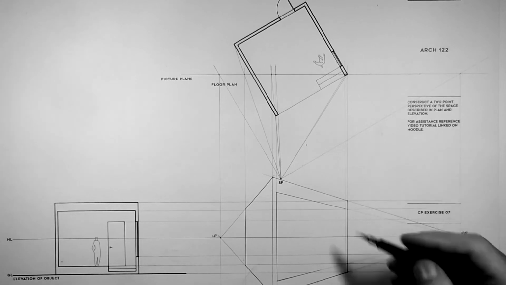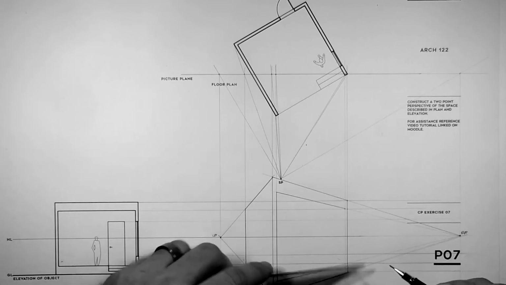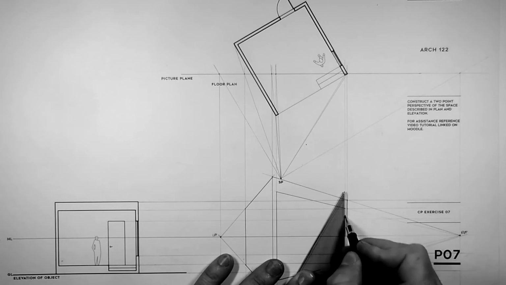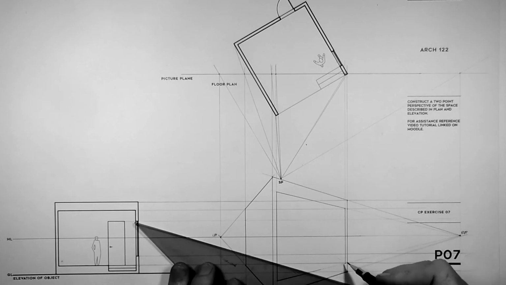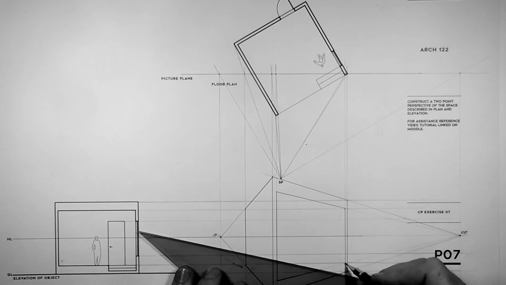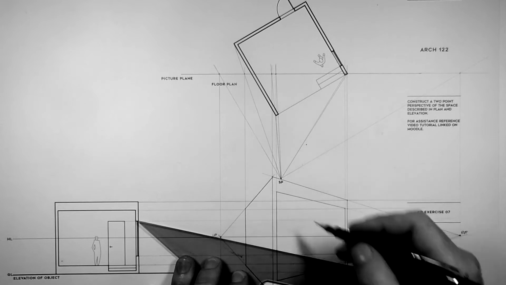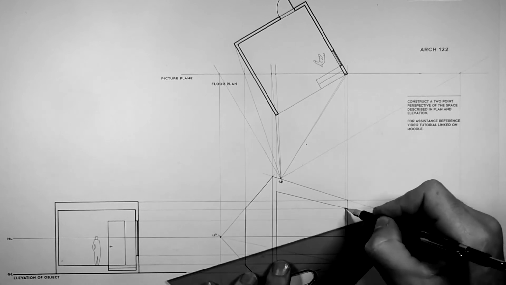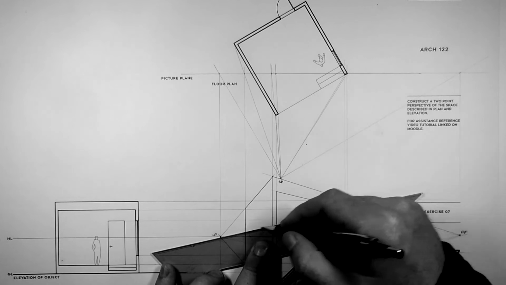To find those, we already have these intersections where the walls and ceiling and walls and floors meet at the edges, so we can begin at those intersections. Let's go ahead and darken this line just a bit. And from those intersections, from this one, if we're going back in space, towards the left-hand vanishing point, that will describe where the floor meets the right wall. And from here, we'll also go towards the left vanishing point. That will describe where that right-hand wall meets the ceiling.